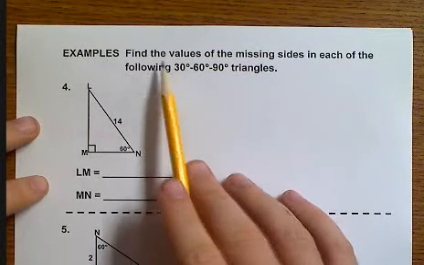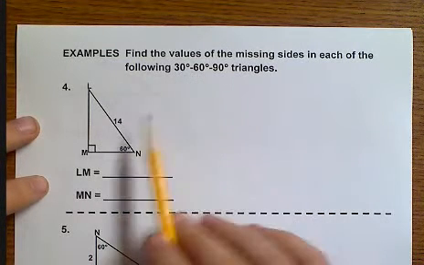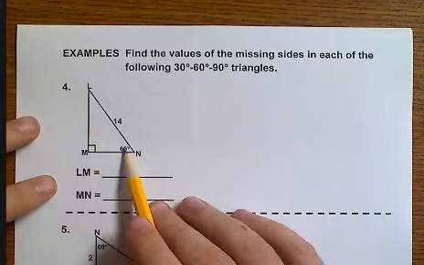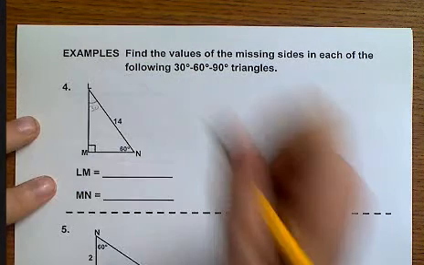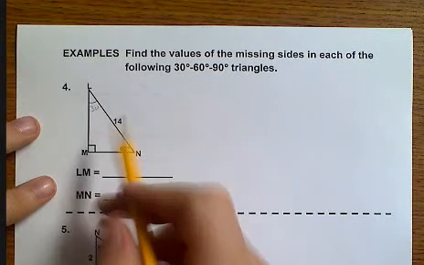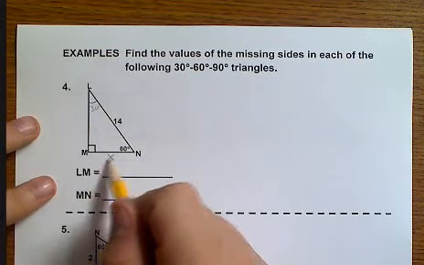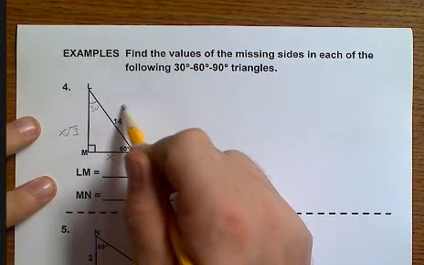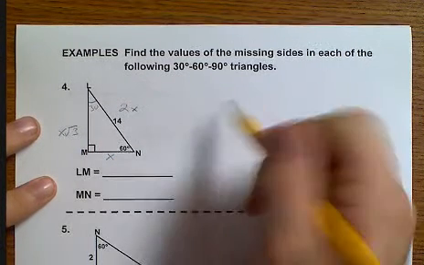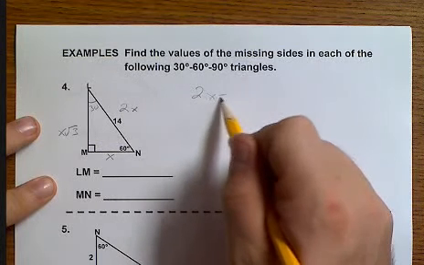We need to find the values of the missing sides in this 30-60-90. Since this one is 60, that means this one must be 30. So this side would be x, this would be x square root of 3, and this would be 2x. So we can see that 2x equals 14.